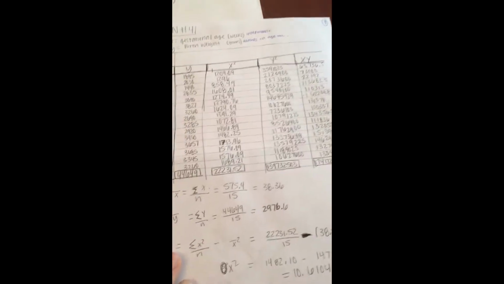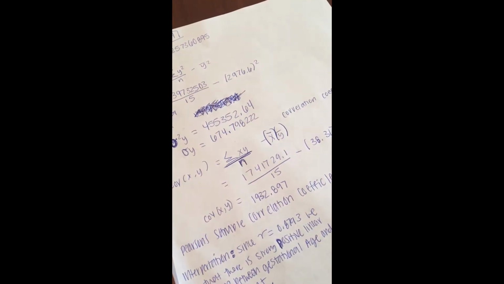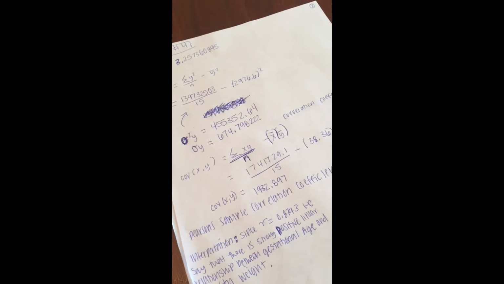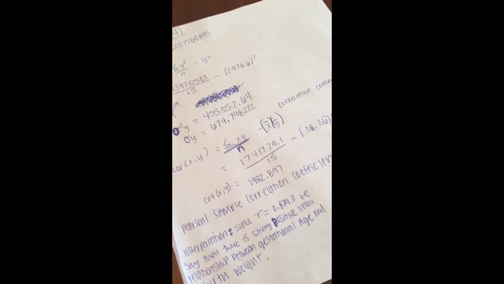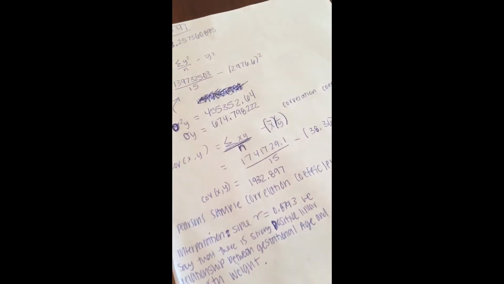We are basically going to punch all of this into an equation. I'm sorry, it's kind of messy, but our correlation would be the sample size n times the sum of xy, minus the sum of x times the sum of y, over the square root of n times the sum of x squared minus the sum of x, squared, times n times the sum of y squared minus the sum of y, squared.